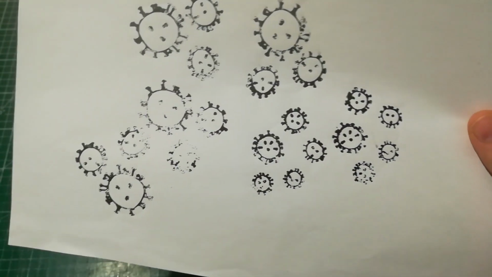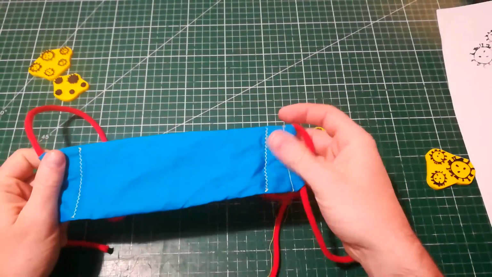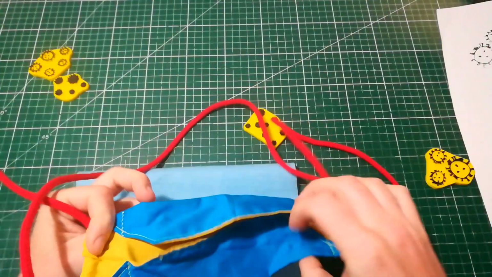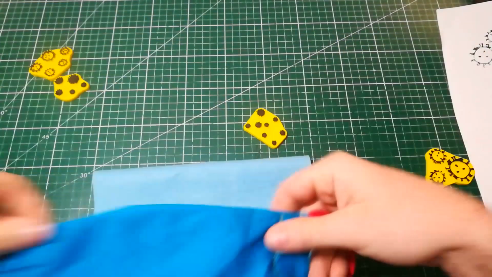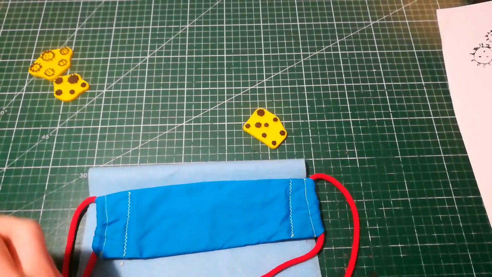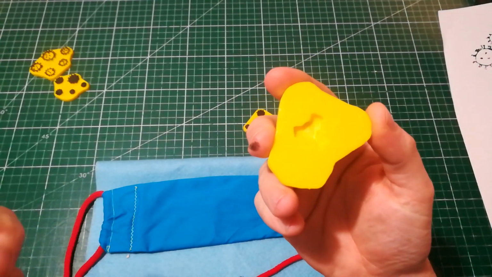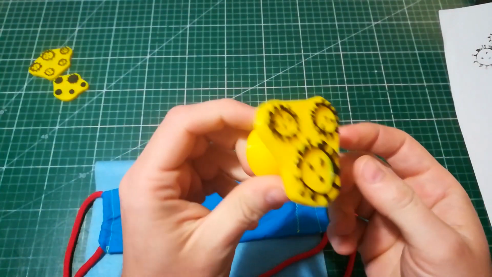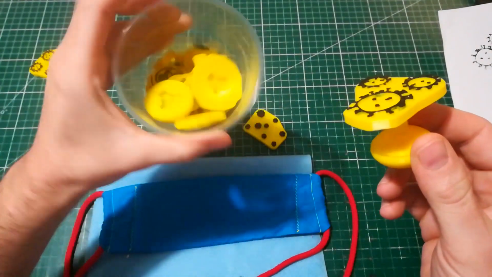I think I'm gonna directly stamp it on some fabric. So that's regular mask. Each of my stamps has this three-lock locking system on the back. This way it takes less space because it's building up quite fast.